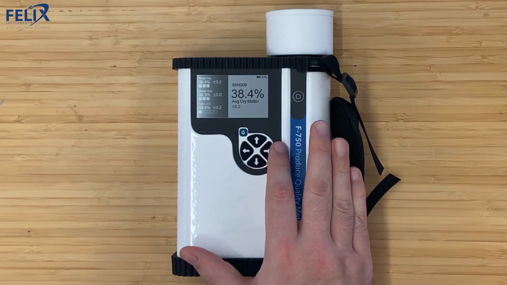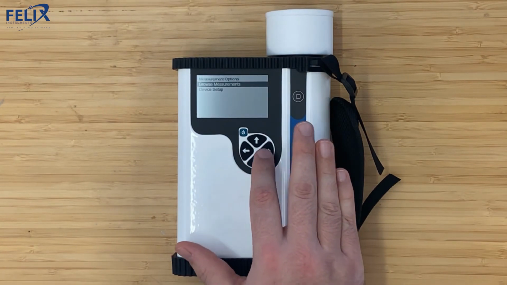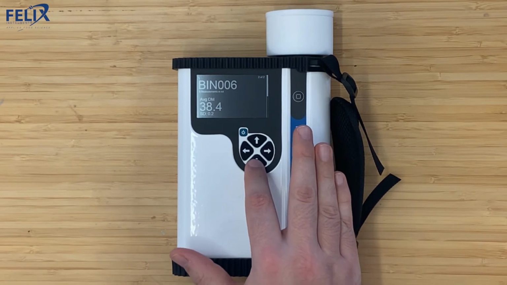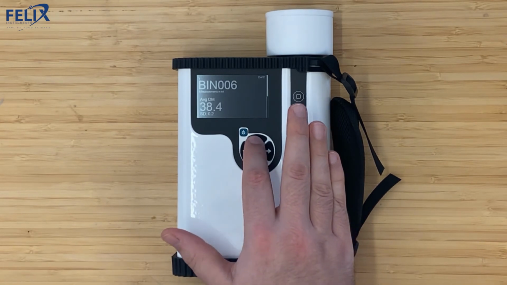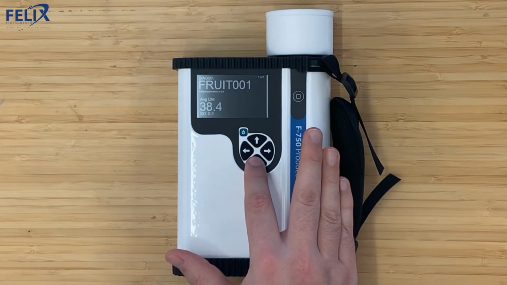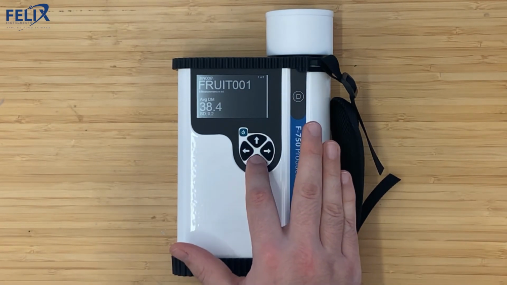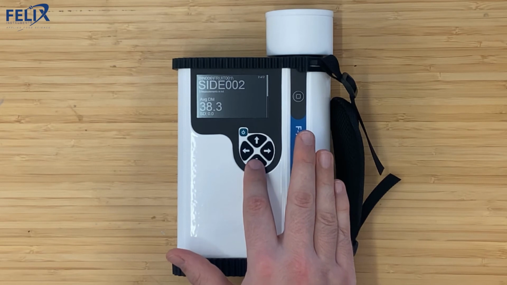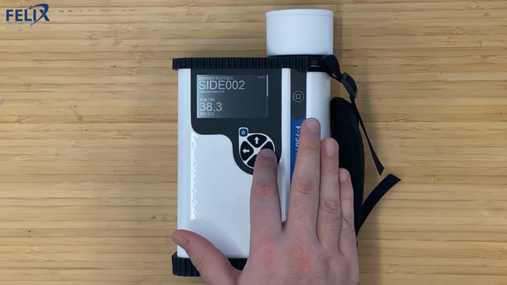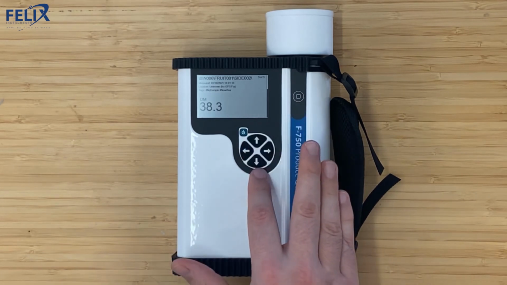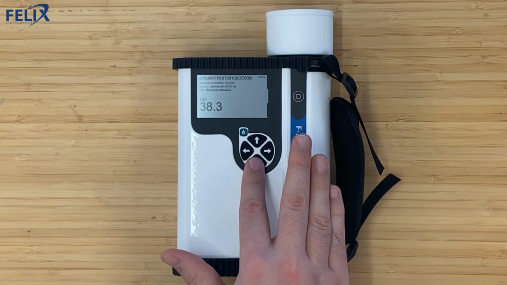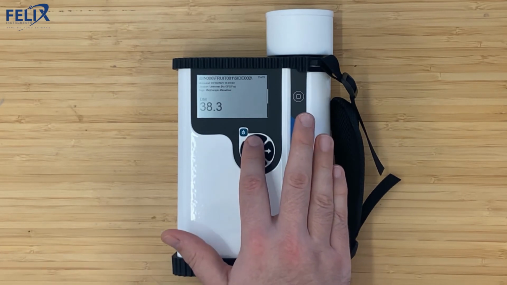So now if I want to browse through measurements, I can do it in the same way that the old 750 worked, where you can browse through the various bins, and then you can go further into the organizational structure by looking at the fruit. So I'm looking at fruit 1. You can go even further by clicking the right arrow into the various sides. You can see each of the averages and the standard deviations for the sides. And then you can go and view each individual scan for each side as well.